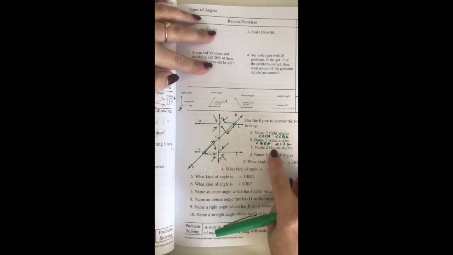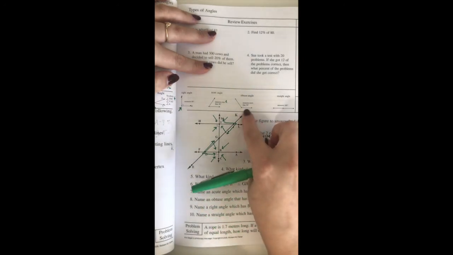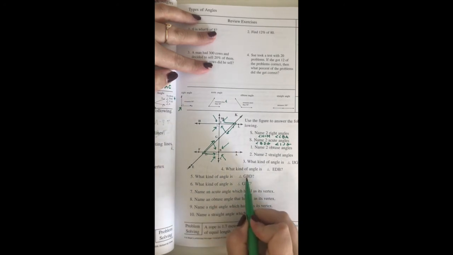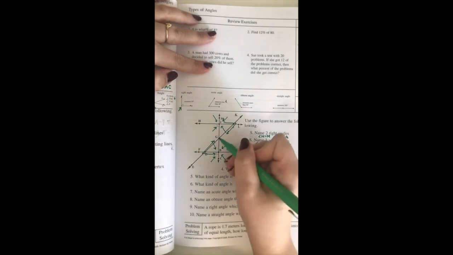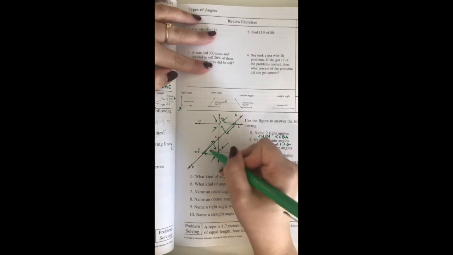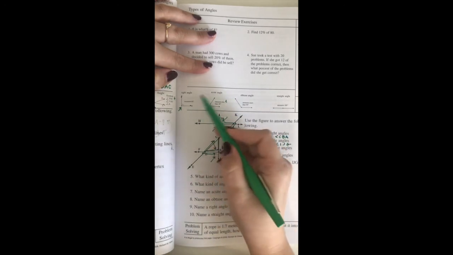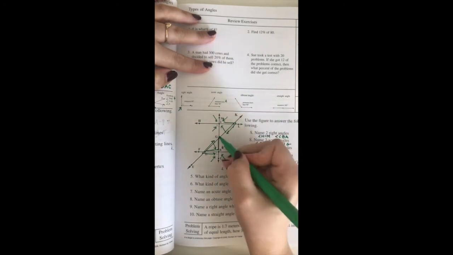Later, you're going to have to name two obtuse. Remember that those are larger than 90, and the easiest ones are those straight angles, which are just lines measuring 180. Down here, it's going to give you examples. It's going to tell you what kind of angle and then the symbols. So I'm not going to tell you the answer, but I will give you a hint. If it says what kind of angle is GBD, so you're going to find angle GBD and then just say what kind of angle it is. Is it a right angle, acute, obtuse, or a straight? And that's what you will do with all of the symbols.